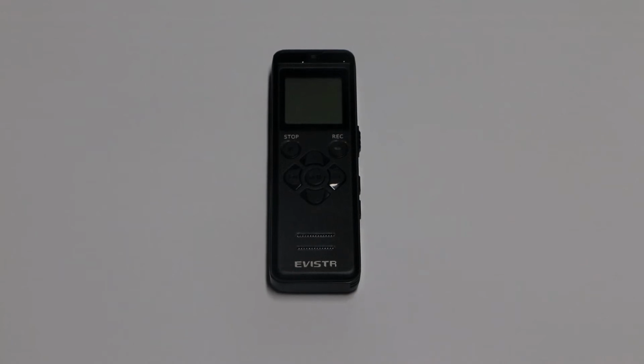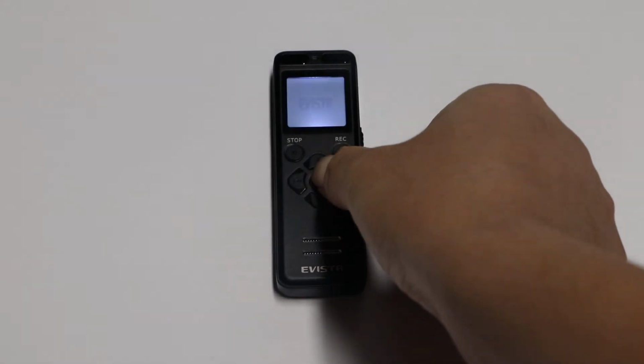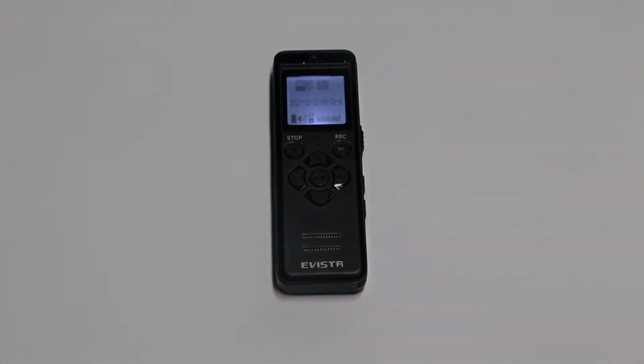Okay, today we will show how to use the EVISTR voice recorder. Now we turn on this device. Hold the play button. The device is turned on.